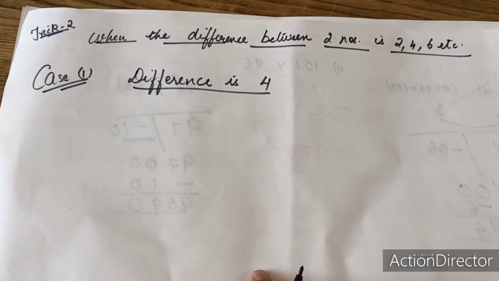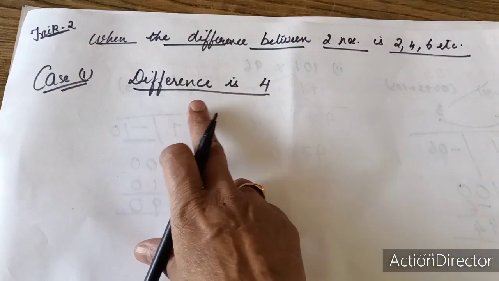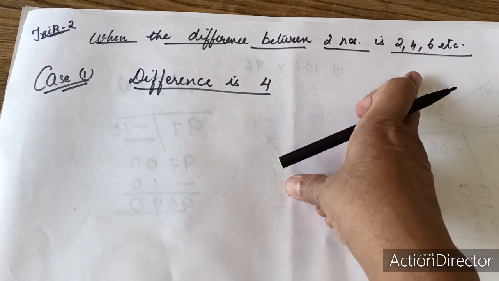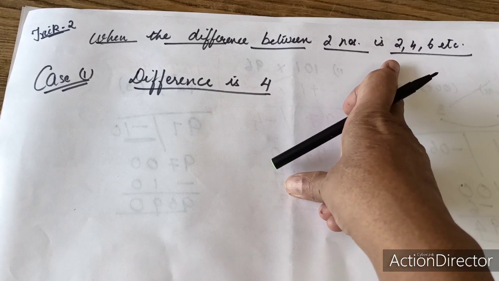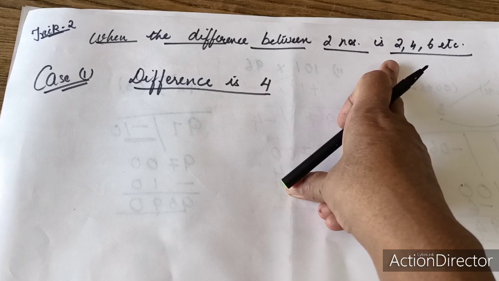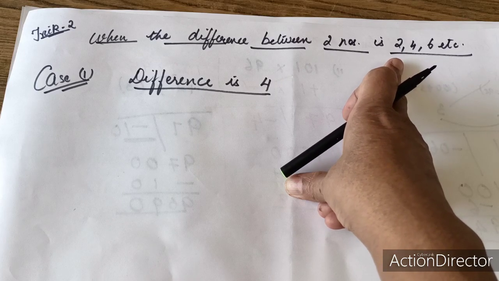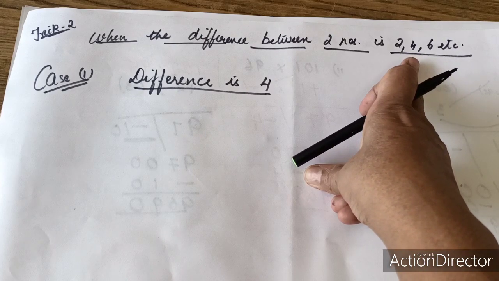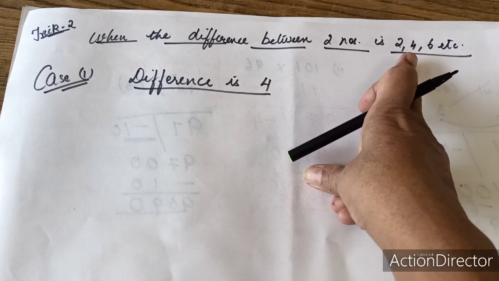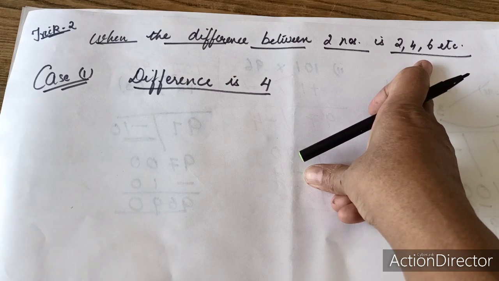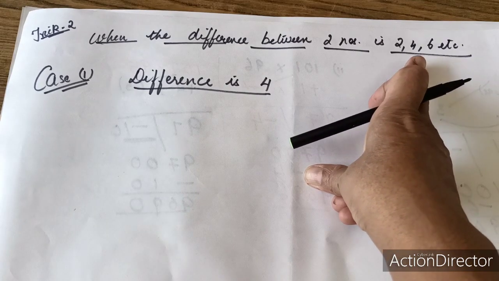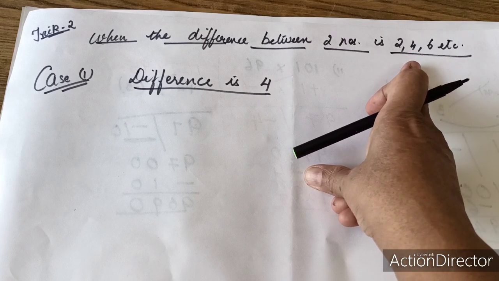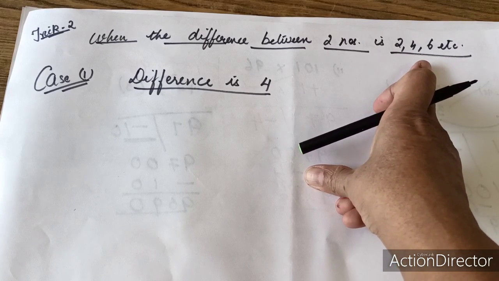Let us move on to the next trick where we are going to multiply two numbers and the difference between the two numbers can be even numbers, that is 2, 4, 6, etc. In the previous video, I explained how to multiply two numbers when the difference is 2. Now let me explain how to multiply two numbers when the difference is 4 and 6, and by this you can generalize the multiplication also. By learning this, you can generalize the fact when the difference is 8, 10, etc.